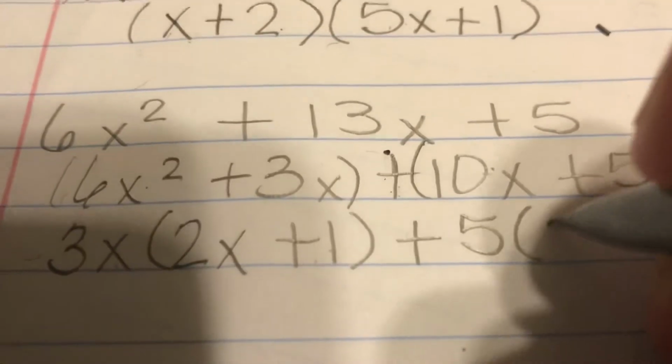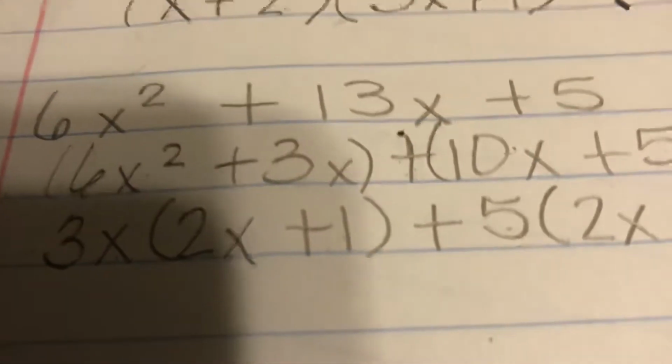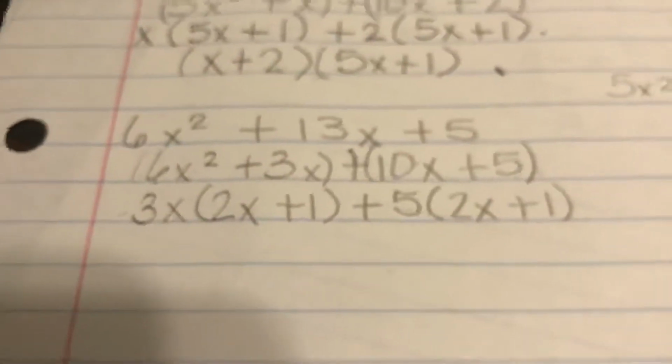5 times 2x gives me 10x. 5 times 1 gives me 5. And if you look, there it is. And so my two binomials would be the quantity 3x plus 5 times the quantity 2x plus 1.